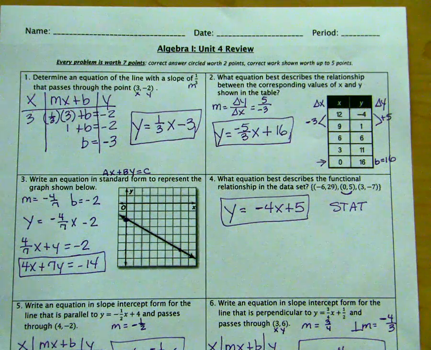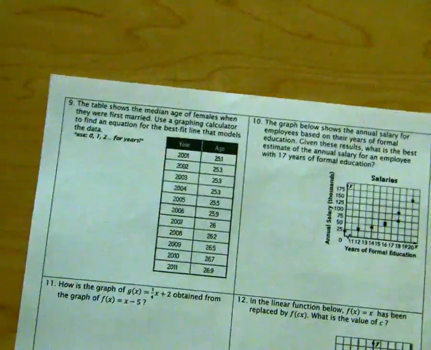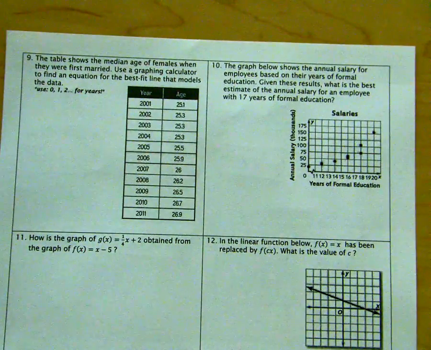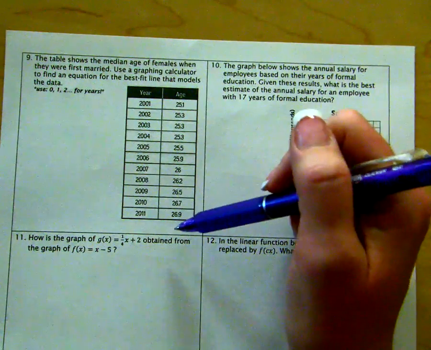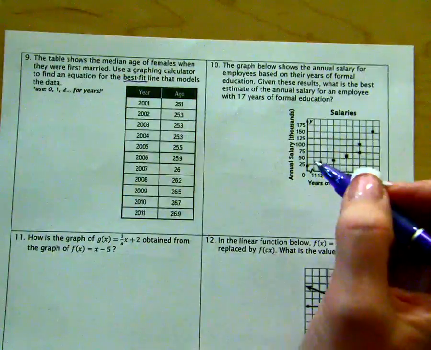This will be part 3 in our Unit 4 review video. We will start with problem number 9, which is the first problem on the back of the review. It gives us a table of values, and they want us to find the line of best fit, so that means we're going to have to use stat.